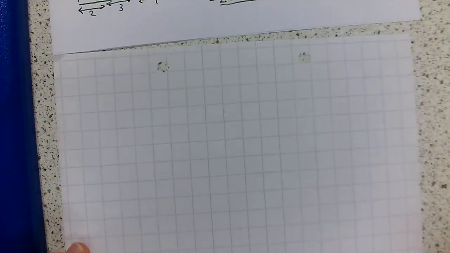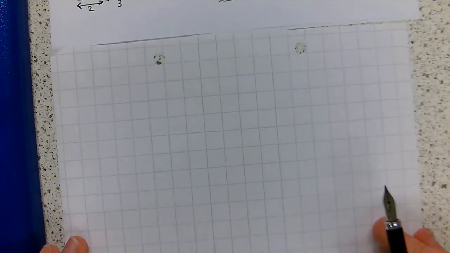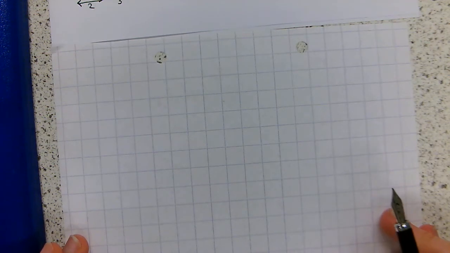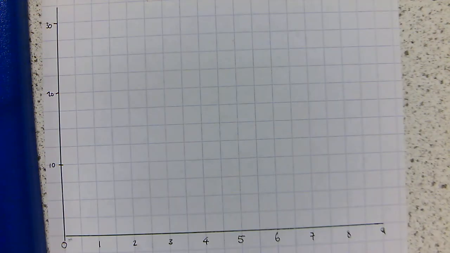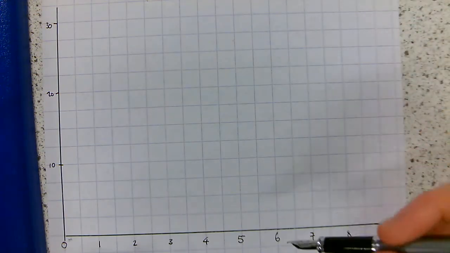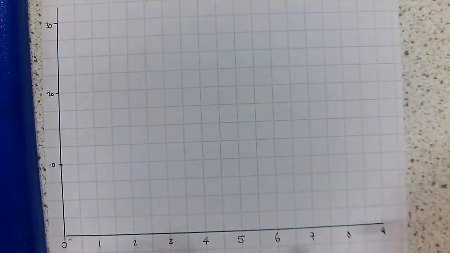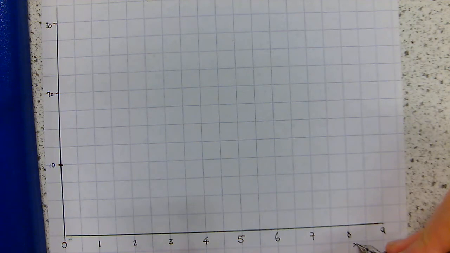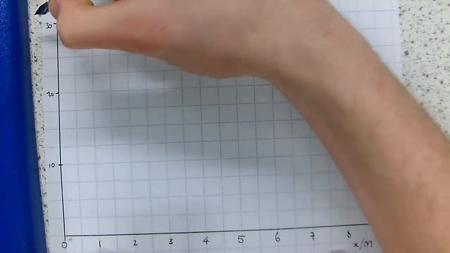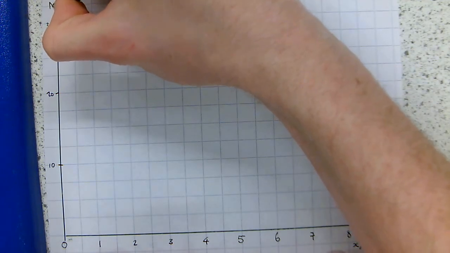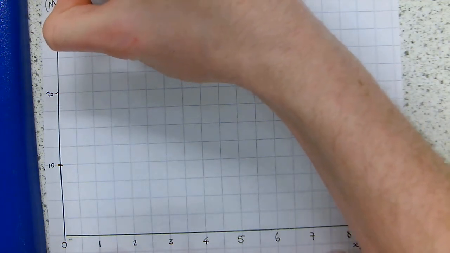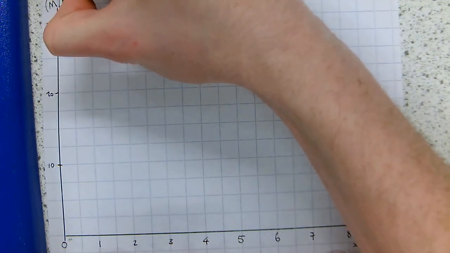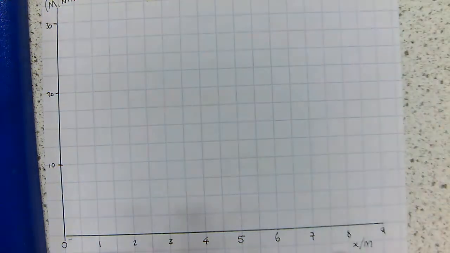So we're going to draw ourselves a set of axes, then we're going to plot our points. This bottom axis is going to be the distance from the left hand side of our beam measured in meters. This axis is going to be our bending moment measured in Newton meters. A good diagram will always have these labelled.